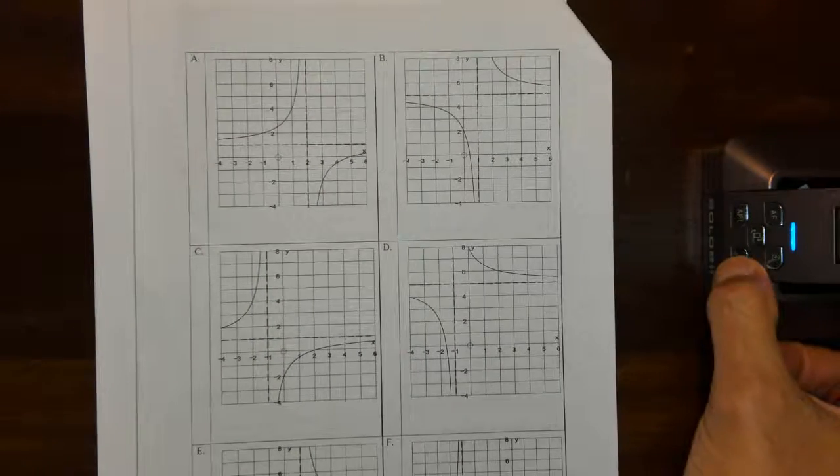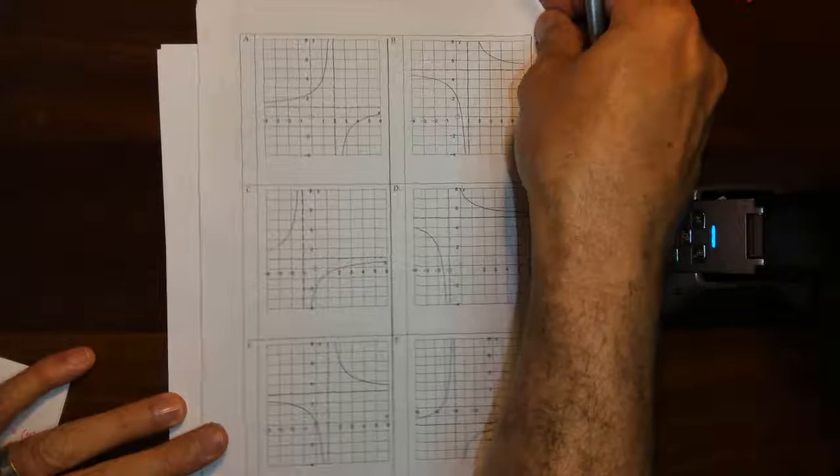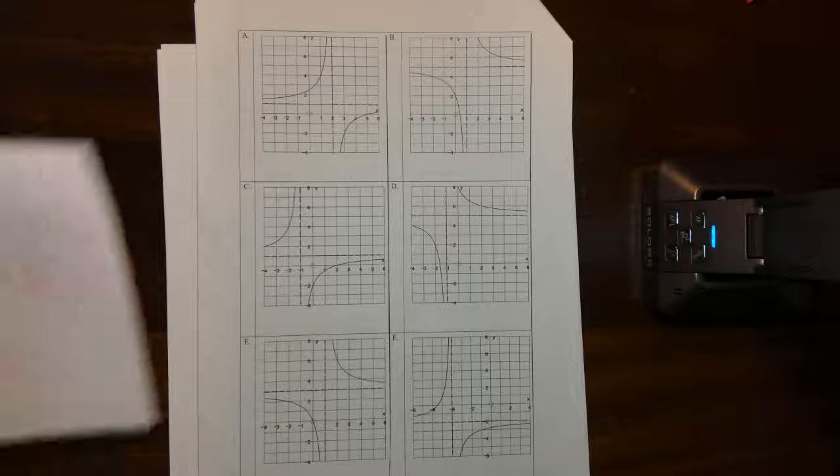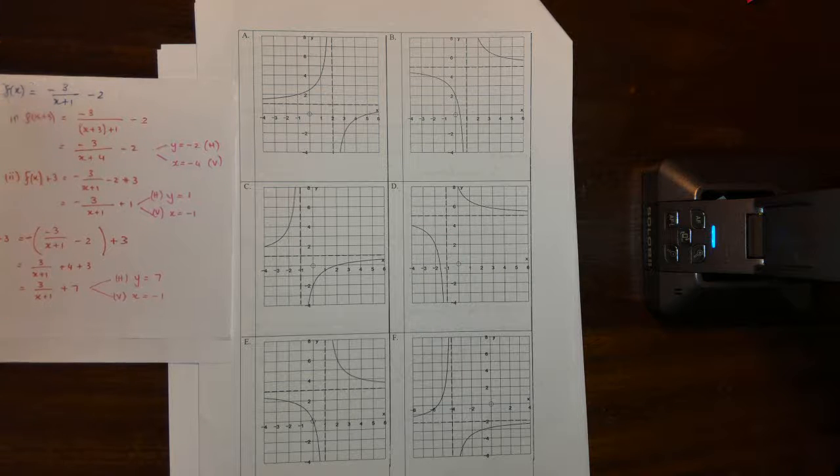So I'm going to go to the graphs that we were given on the exam paper, and then we're going to look for those possibilities. Let me zoom out so that we have all 6 in place. Okay, so let's see which graph has a y asymptote at -2.